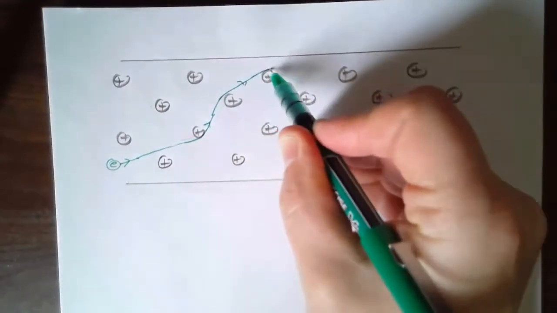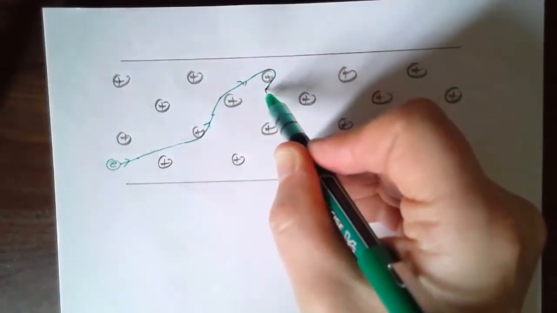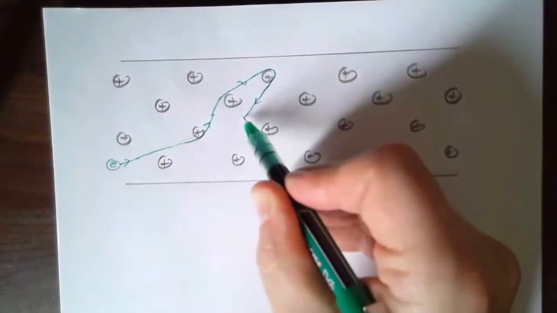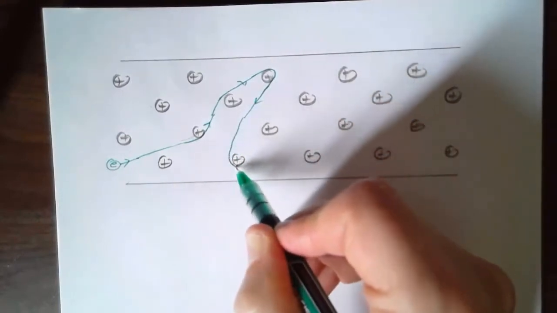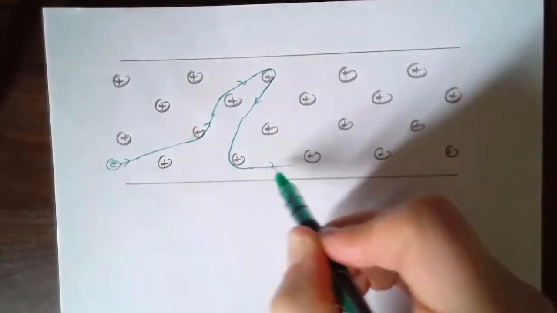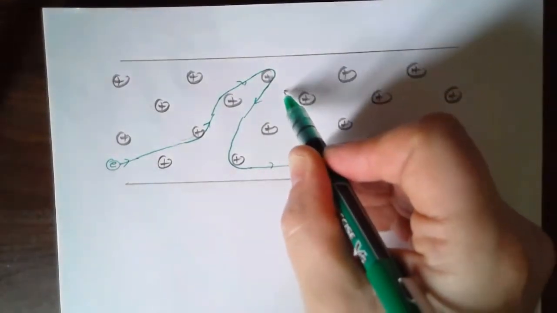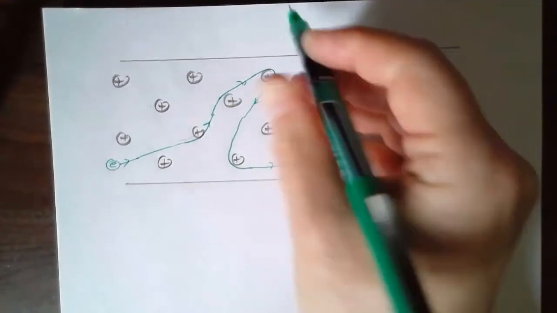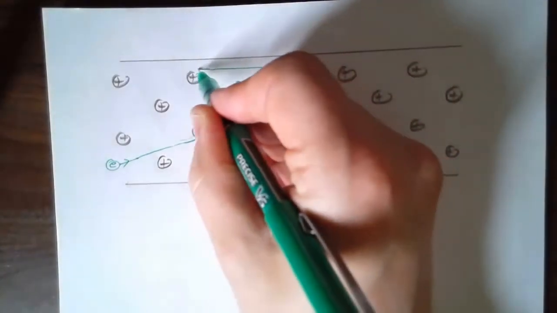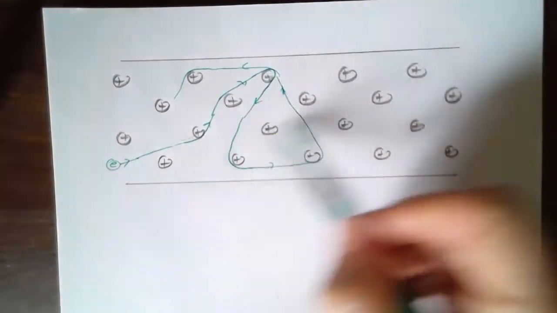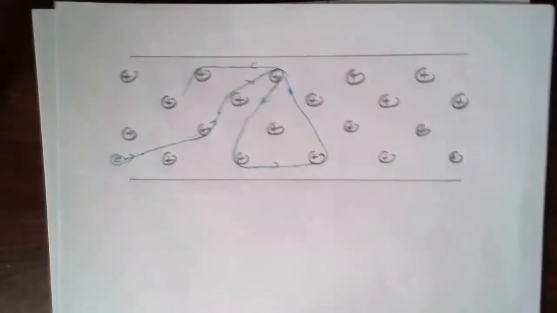Right? Then maybe this one goes super close, so it comes around like this. Maybe it goes this way now. Then, who knows, maybe here it does something like this. Right? Then it goes back here. Maybe up to here. And it goes around this way. And this way. So it sort of bounces around randomly.